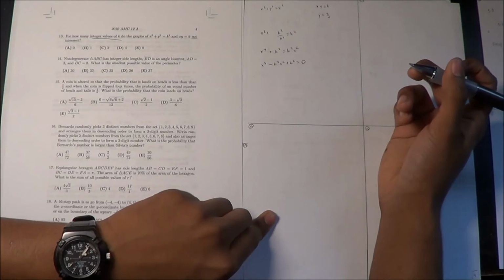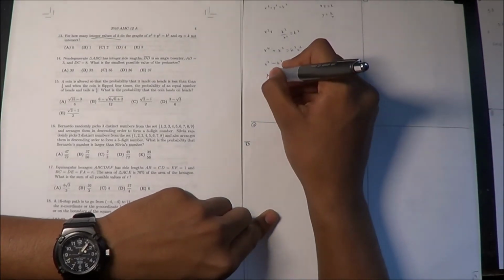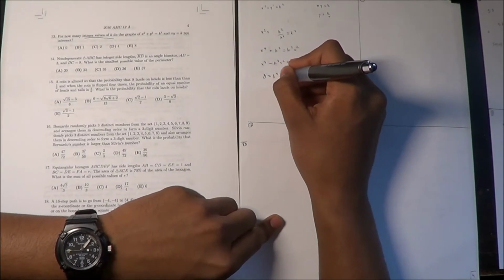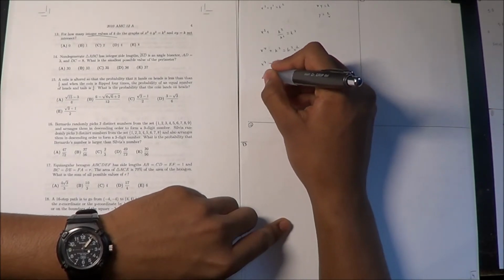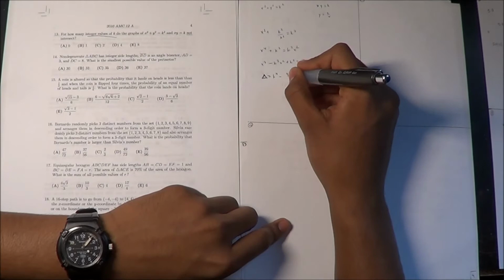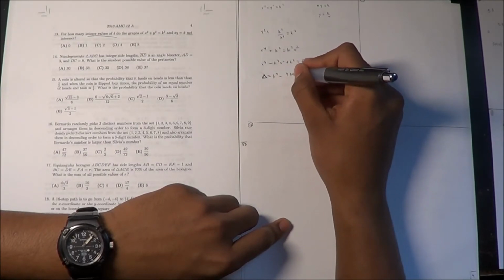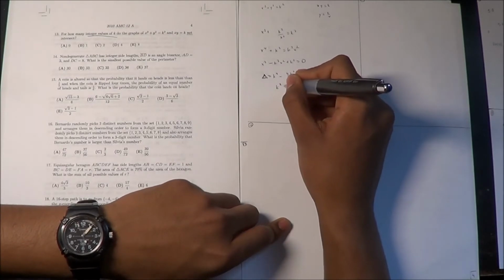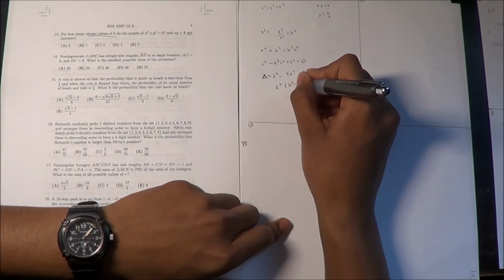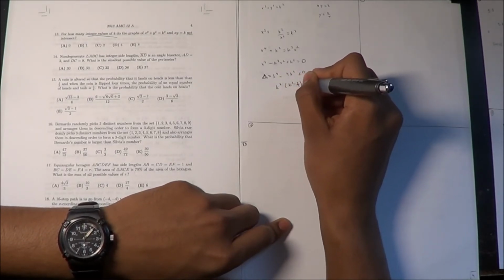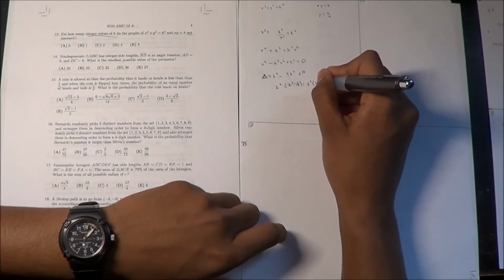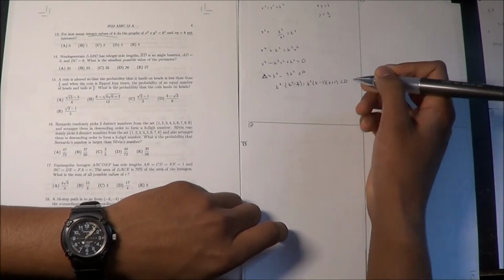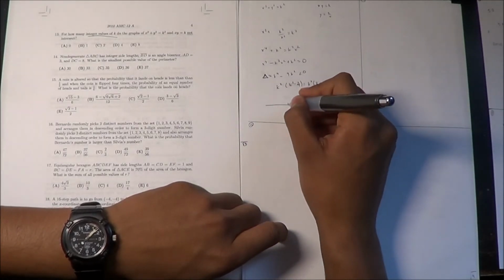So we want the discriminant to be less than 0. The discriminant equals this term squared, k to the 4th minus 4 times k squared. That must be less than 0. K squared times k squared minus 4, which equals k squared times k minus 2 times k plus 2, must be less than 0. I'll make a sign chart.